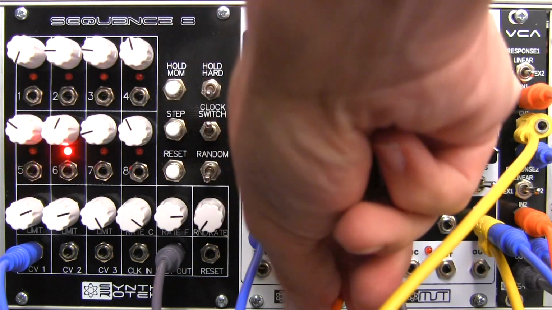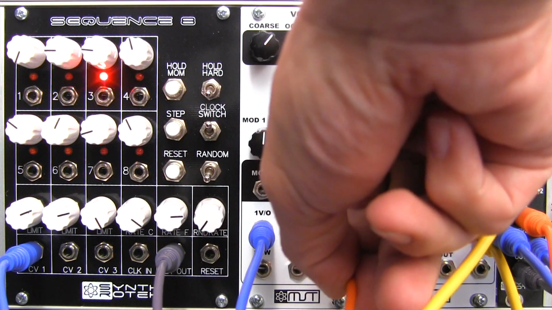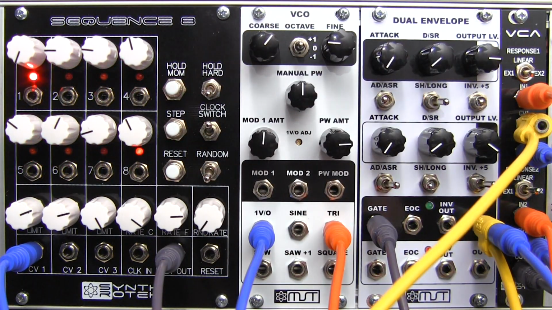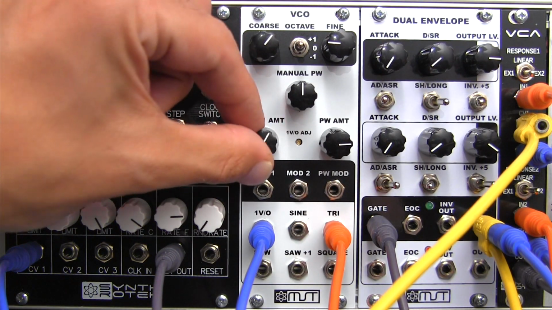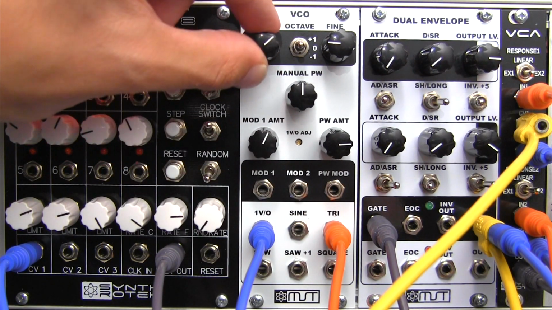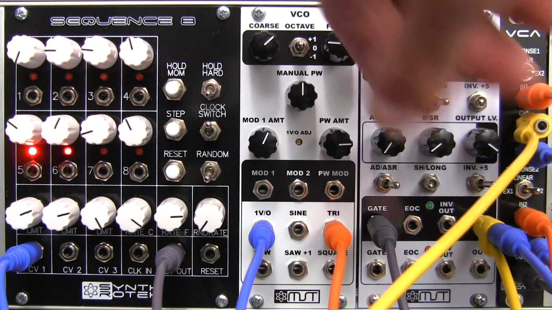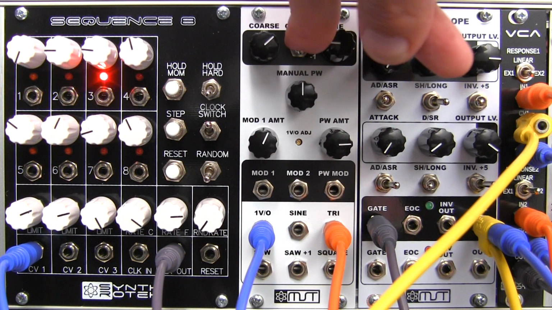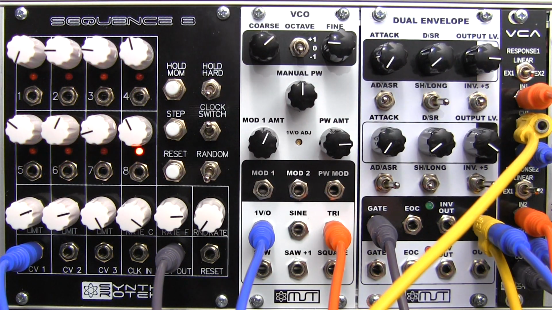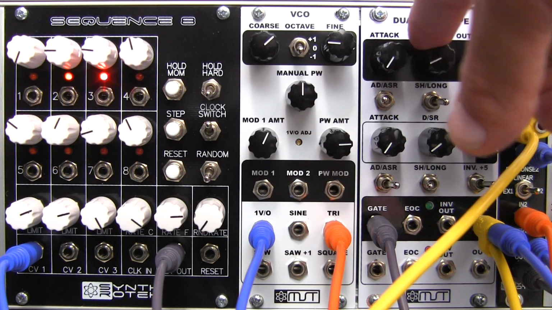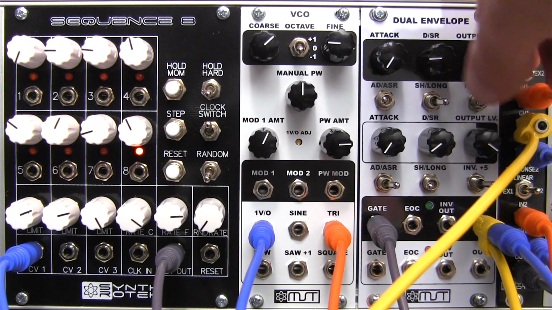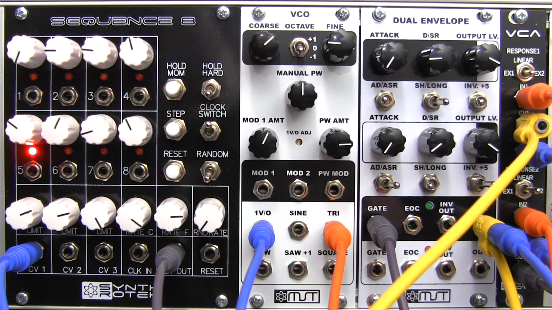Pretty sweet. Let's take a listen to our triangle wave. This one's not too thick. It's triangle, of course. Let's try it an octave down. There we go. With a little more output from our envelope, we got a little bit better of a sound.